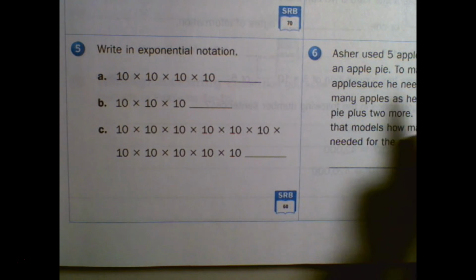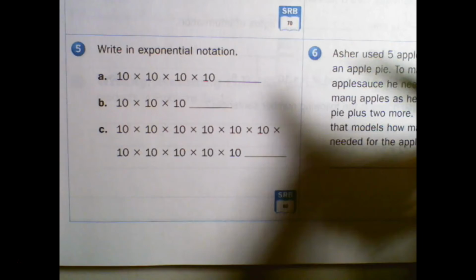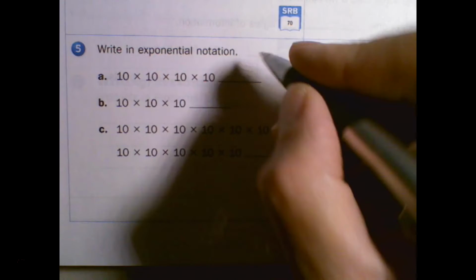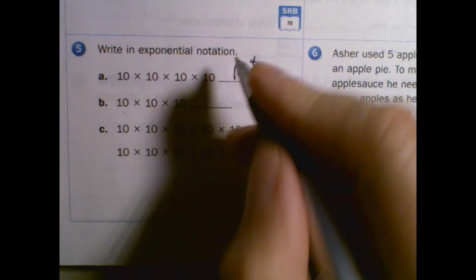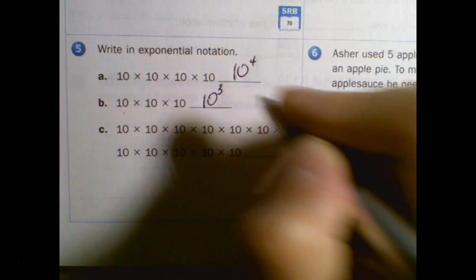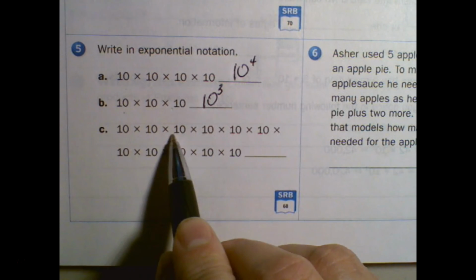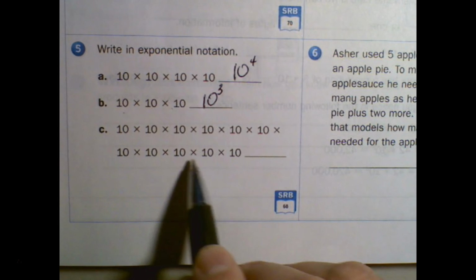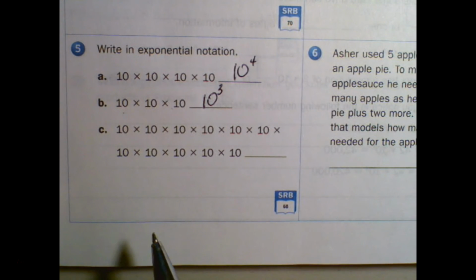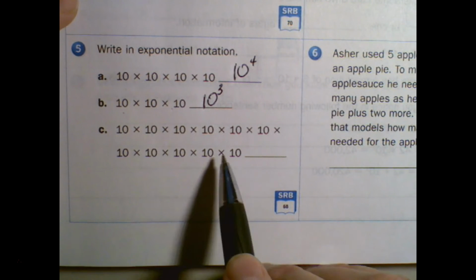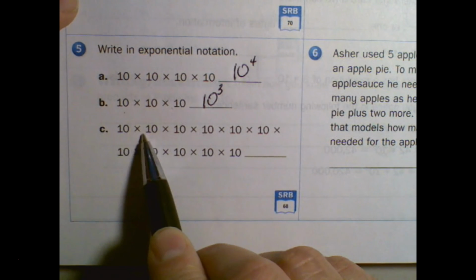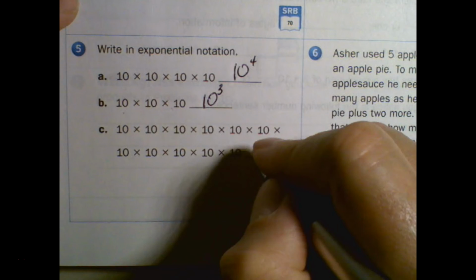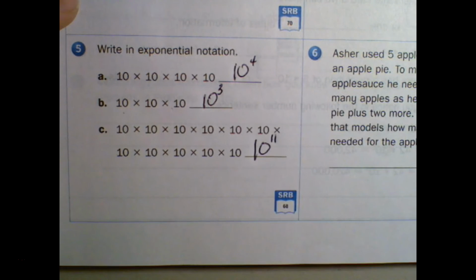Number 5, write in exponential notation. 1, 2, 3, 4, so 10 to the fourth. 1, 2, 3, 10 to the third. 1, 2, 3, 4, 5, 6, 7, 8, 9, 10, 11. I'm going to double check that just to make sure I counted correctly. Let's start this way this time. 1, 2, 3, 4, 5, 6, 7, 8, 9, 10, 11. Yep. 10 to the 11th power. It's a pretty big number.